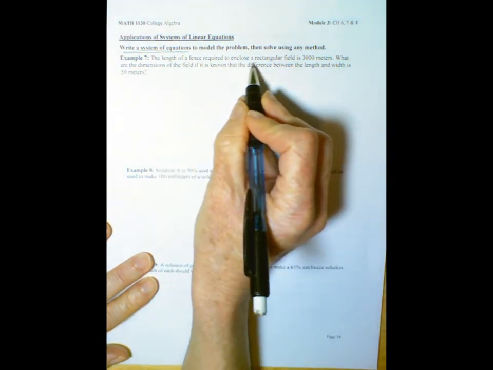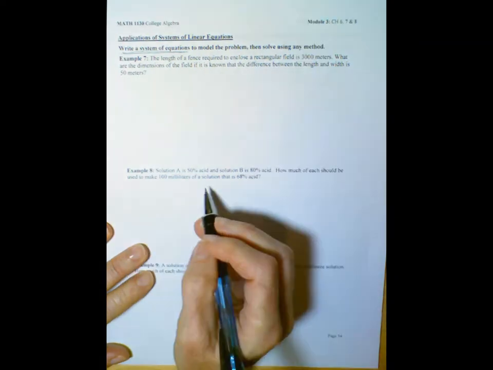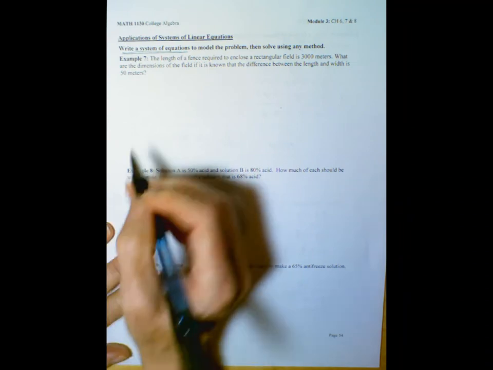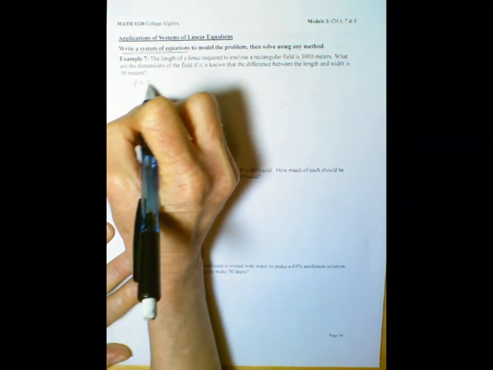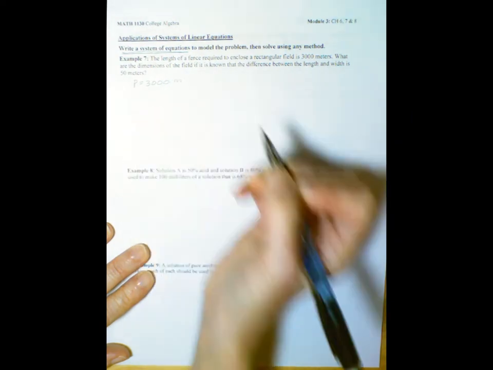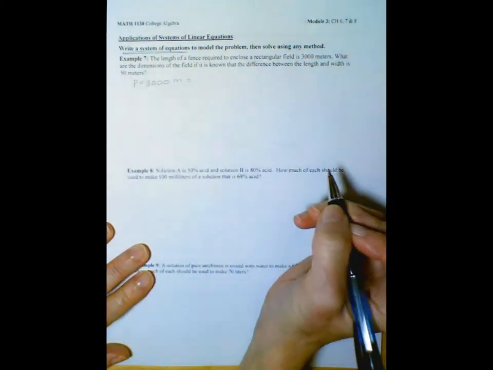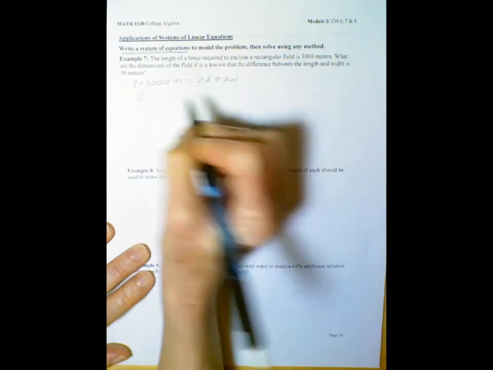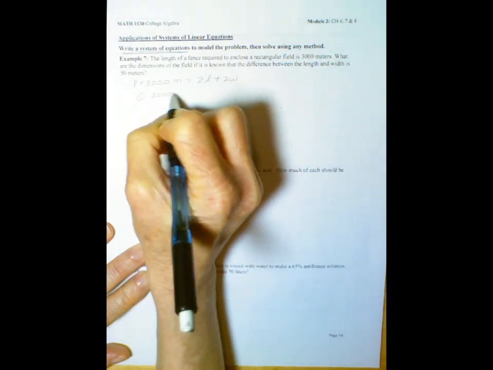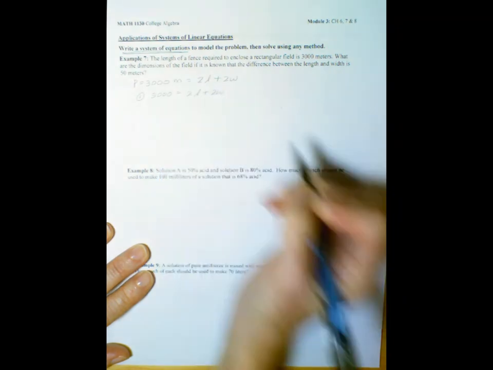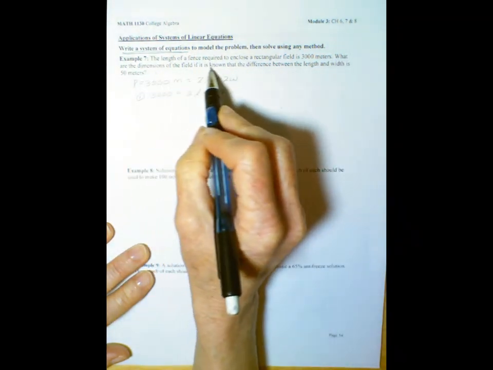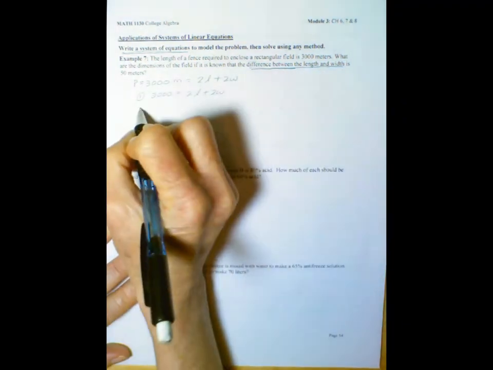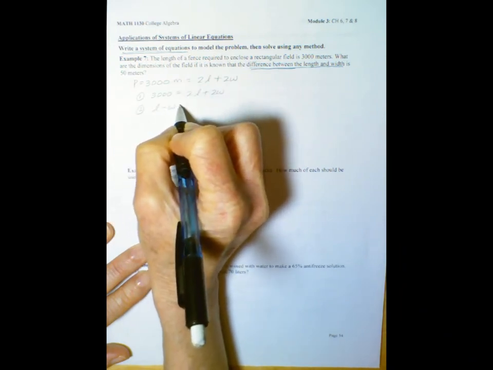The length of a fence required to enclose a rectangular field is 3,000 meters. So if you're enclosing a field, is that area or perimeter? Yeah, that's perimeter. So the perimeter is 3,000 meters. And what's our equation for perimeter? 2 lengths plus 2 widths, right? So our first equation is 3,000 equals 2 lengths plus 2 widths. Well, what else do they tell us? What are the dimensions of the field if it's known that the difference between length and width is 50? So our other equation is the difference between length and width is 50.